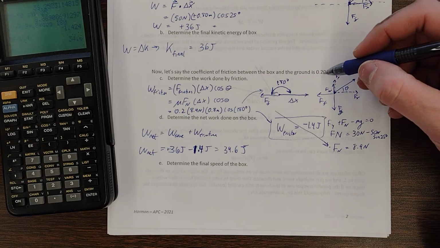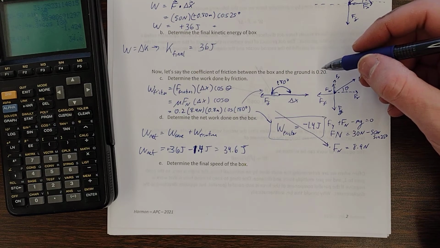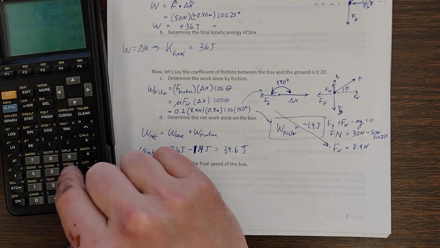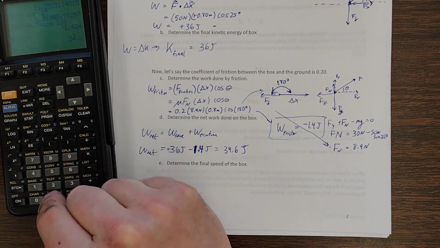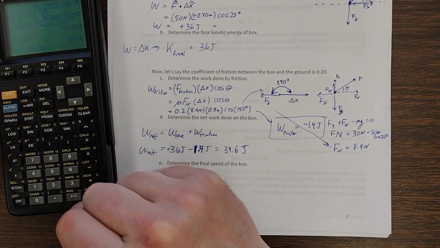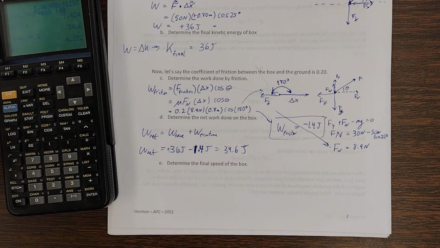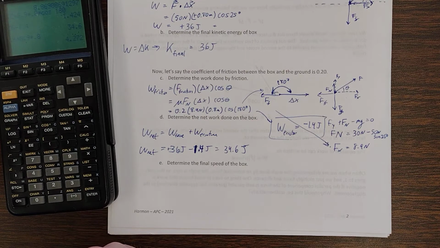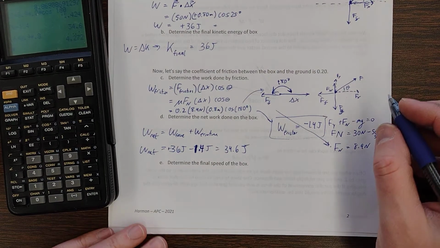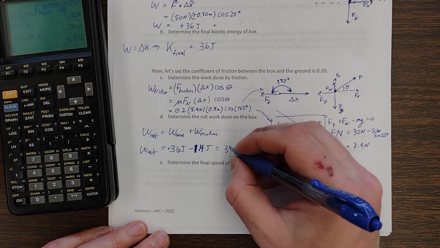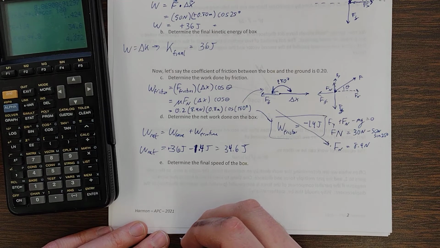Now, I'm going to change this problem. I'm going to make the coefficient larger, like 0.6. So 0.6 times 8.9 times 0.8 is 4.2. Even that's kind of low. Maybe I'll make the mass bigger, maybe a 30 kilogram box. No, that would be too big. Then the force of friction would be too big. I don't know. Maybe not.